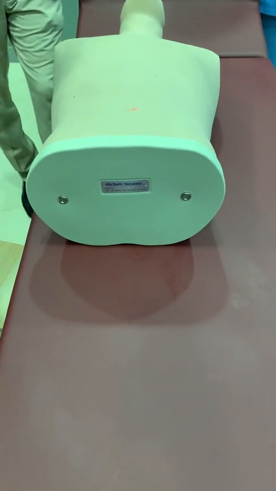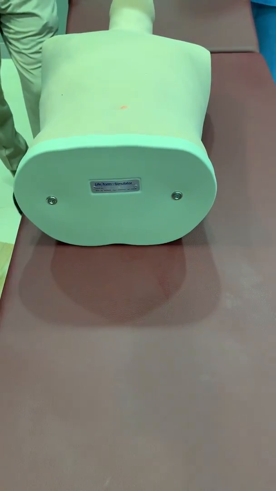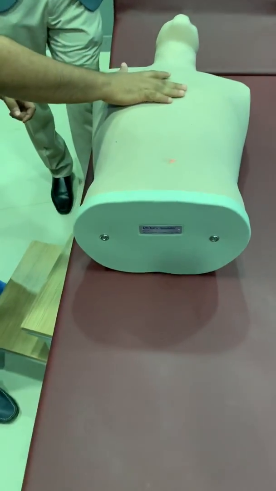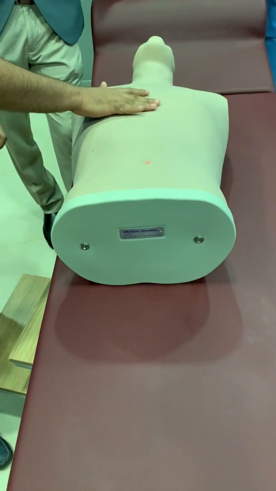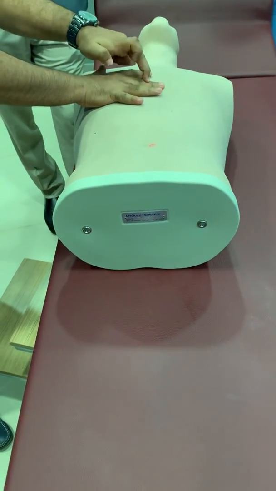Then how to percuss for ascites: we will start from here. From where? Yes. The line is very good.